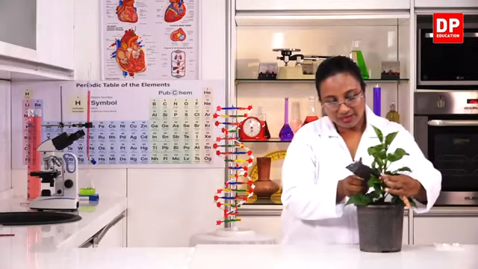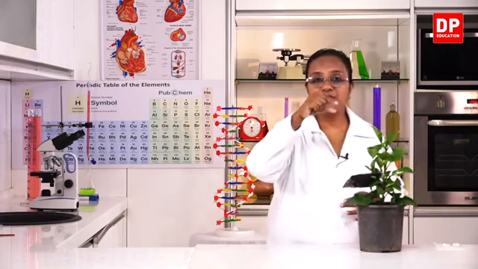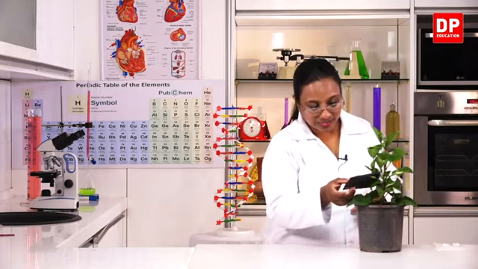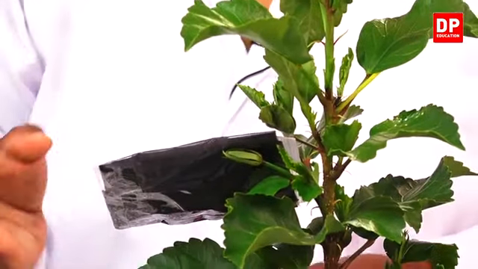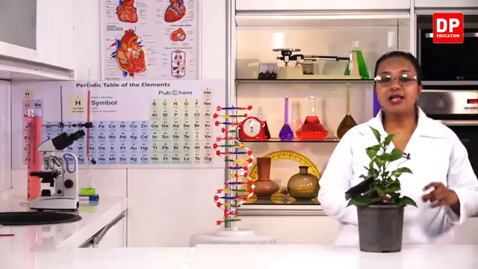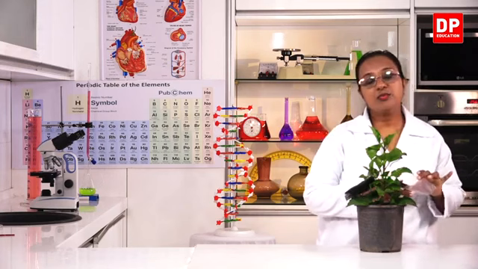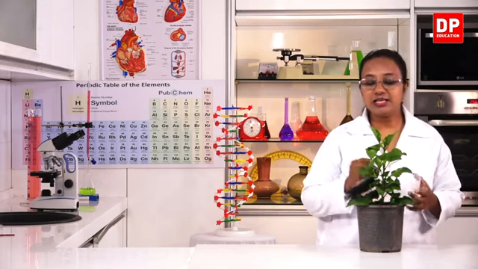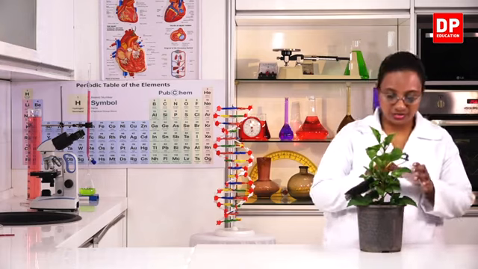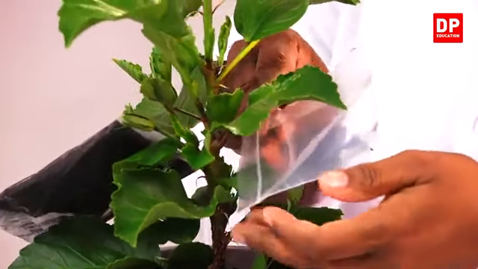If you have the black colored tape, you can paste it around the leaf. You can select an area and paste it as well. Otherwise, we can cover the full leaf with the black bag. So, with this other polythene bag, I will be covering a leaf similar to the first one that was covered with black polythene.